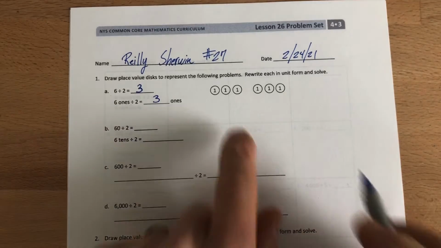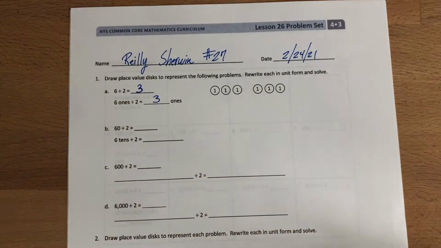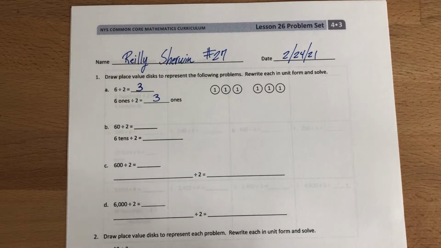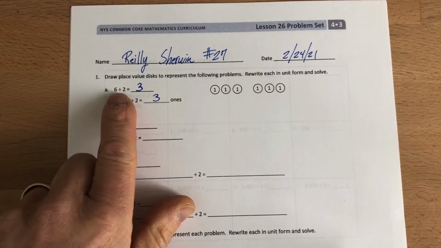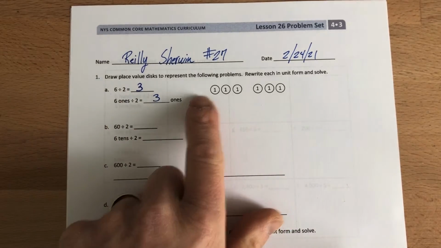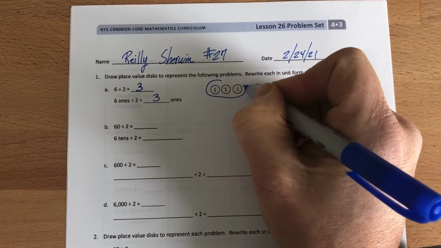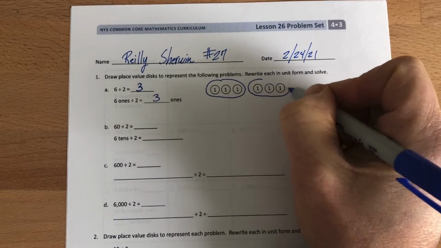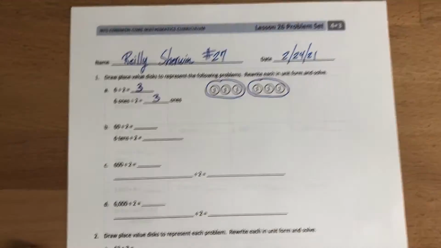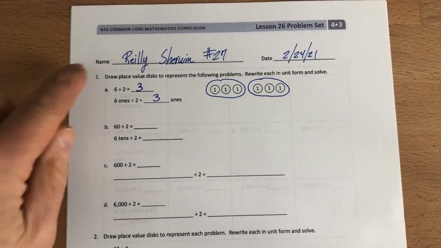All right. Looking at the place value discs, we never learned this way, most of us adults in school. So it's a new way to think about it for us too. As long as you understand that 6 divided by 2 is 3, and this is how it looks, then you're good, all right? I could even say 6 divided into 2 groups, right? There's 3 in each group. Simple as that. All right, let's move on.